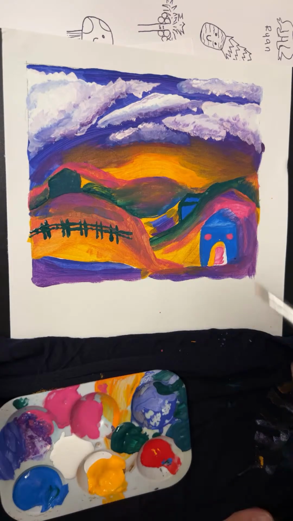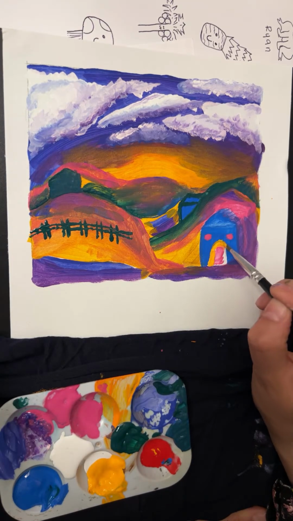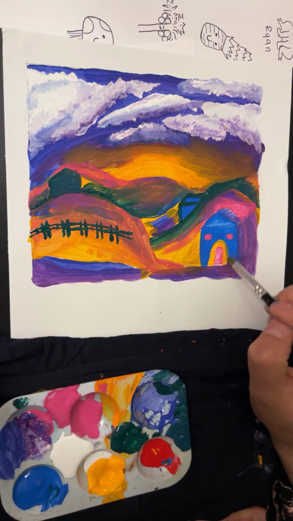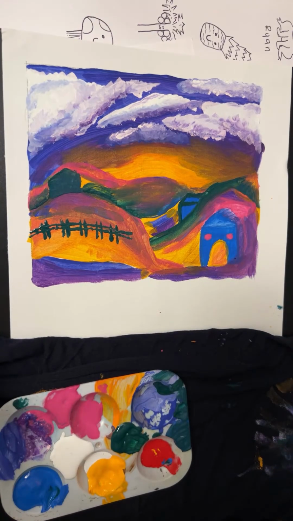You rarely see yellow doors anymore. I've only seen one in the last 5 years. So let's play around with that yellow, that pink, and look at that. Now we'll do some outlines on what we have.